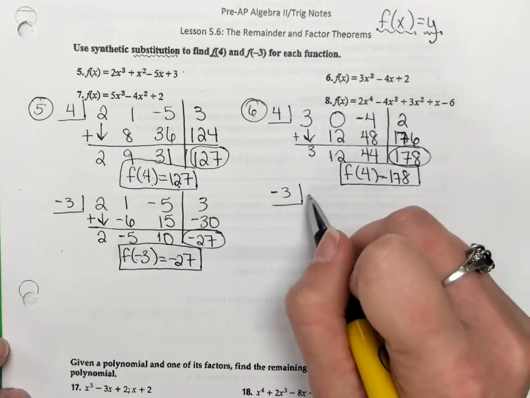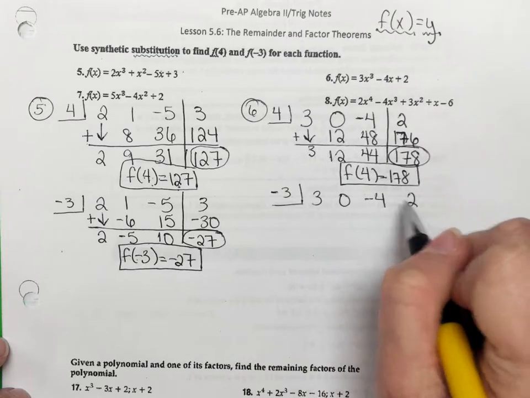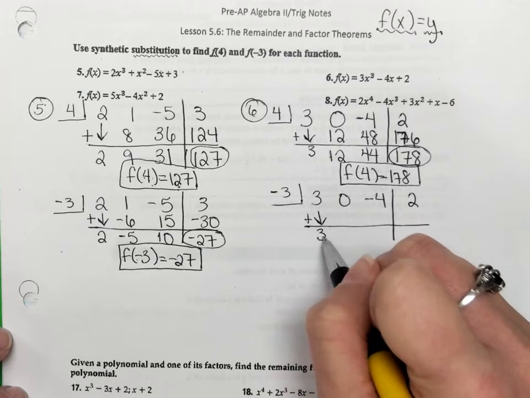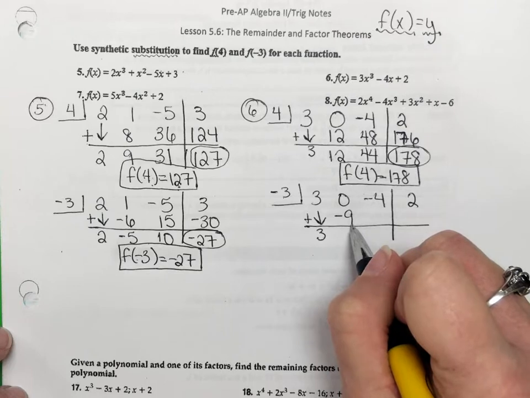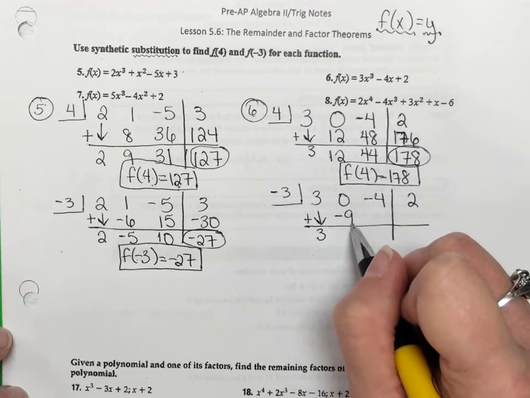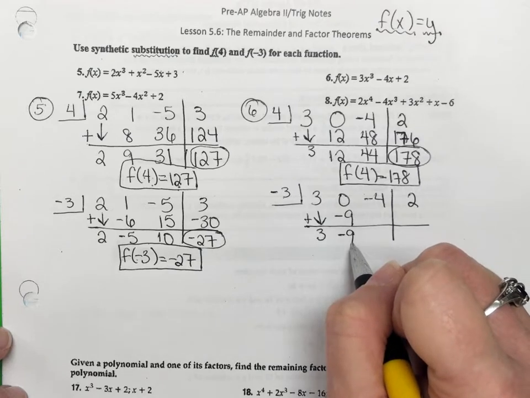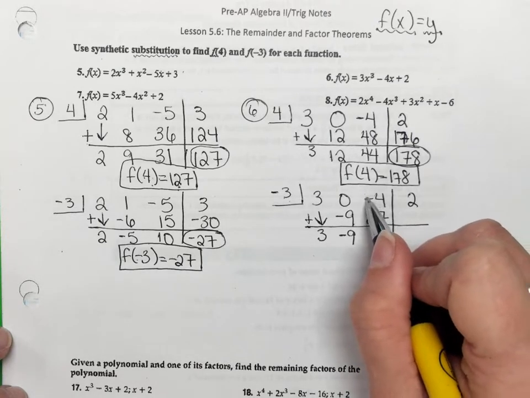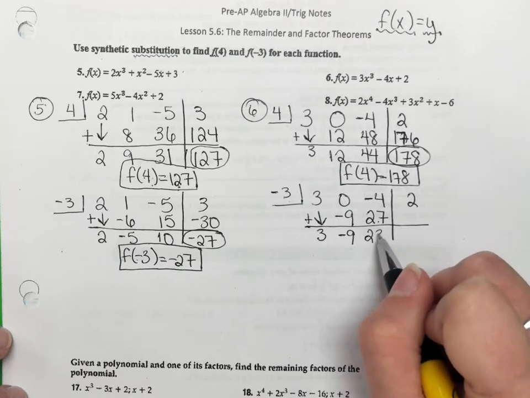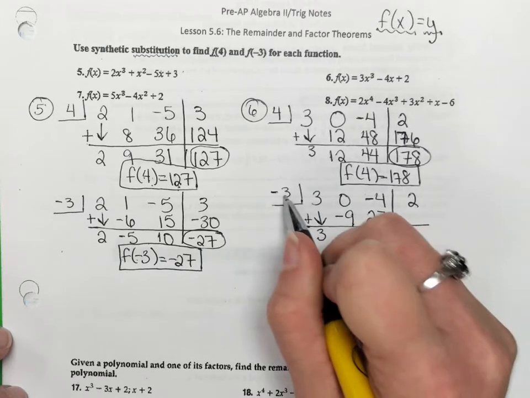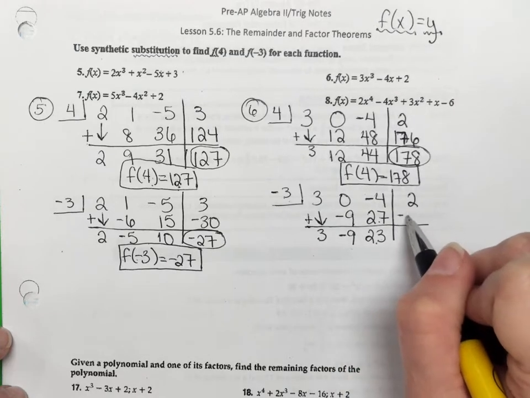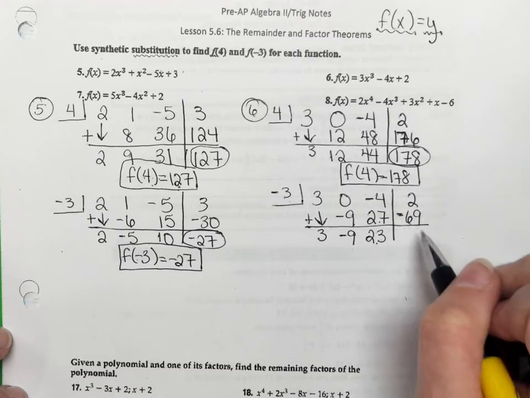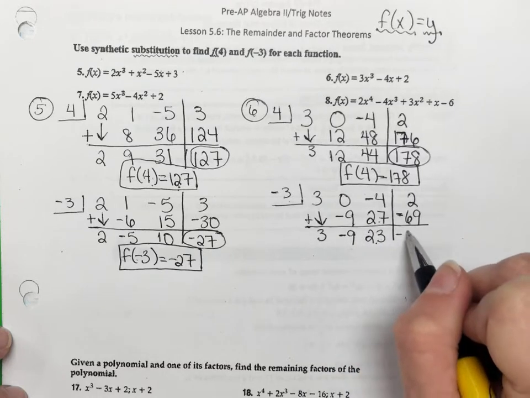All right, let's do this last one together. So we got 3, 0, -4, and 2. Let's bring down the 3. 3 times -3 is -9. 0 plus -9 is -9. -9 times -3 is 27. -4 plus 27 is 23. 23 times -3 is -69. 6 plus -69. Very good.